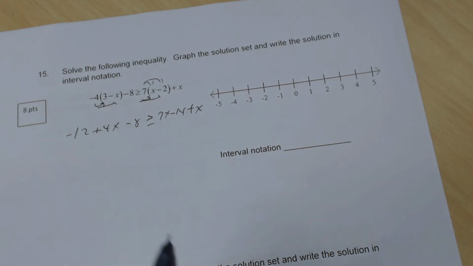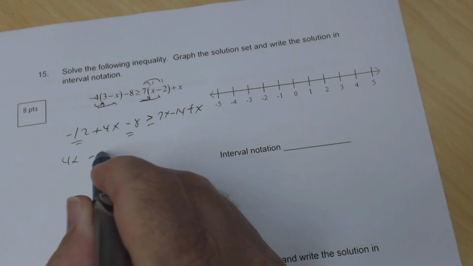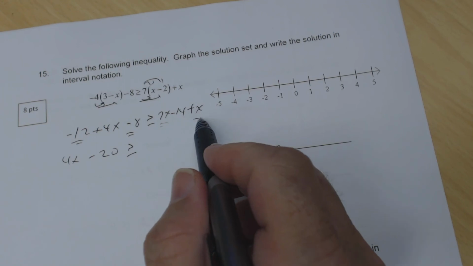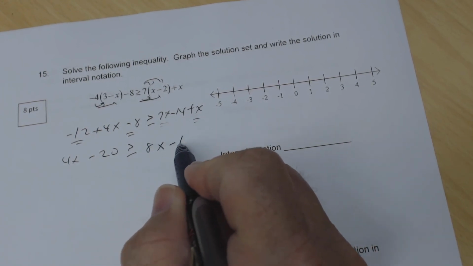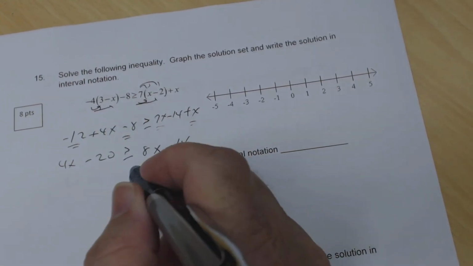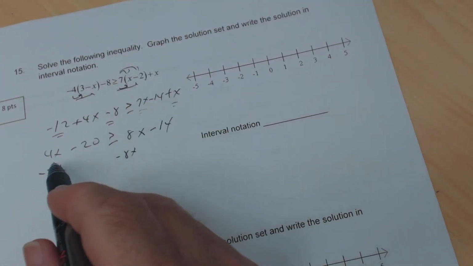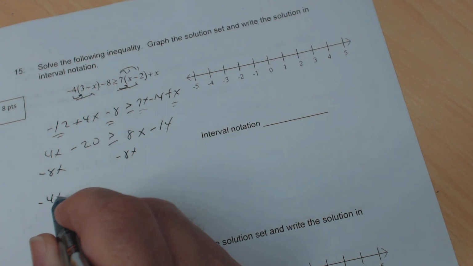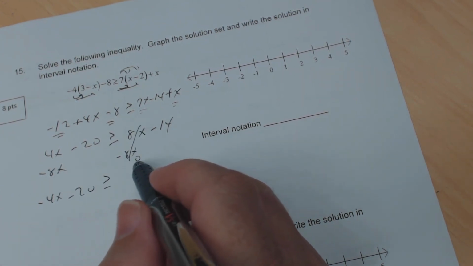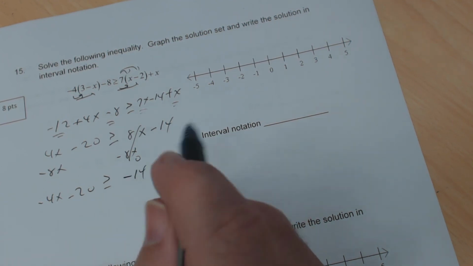Okay, now combining like terms, I'm going to get 4x. A negative 12 and a negative 8 is a negative 20. Is greater than or equal to, and then 7x and x is 8x minus 14. Bringing the variables to the left, constants to the other side, I'm going to subtract 8x from both sides. So you would solve it just like you would in an equation. 4x and a negative 8x is a negative 4x minus 20, and that's going to be greater than or equal to, and then these combine to give you 0, and so that's going to be greater than or equal to negative 14.